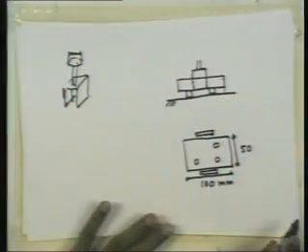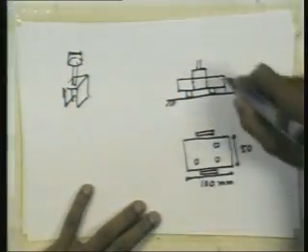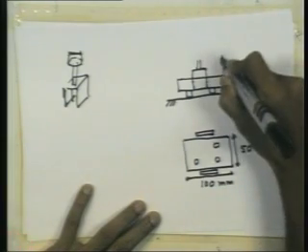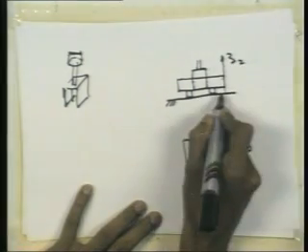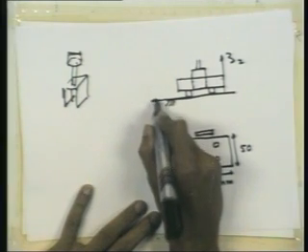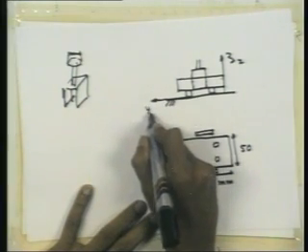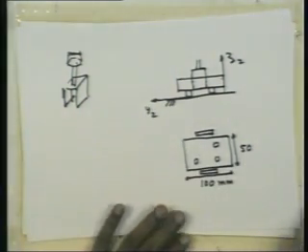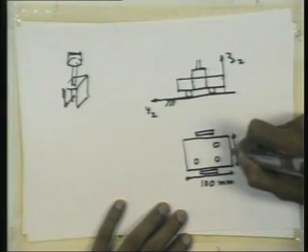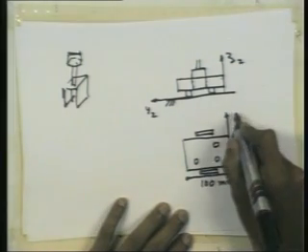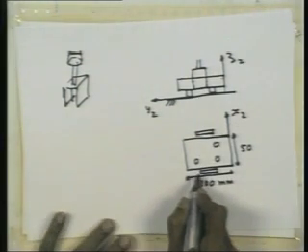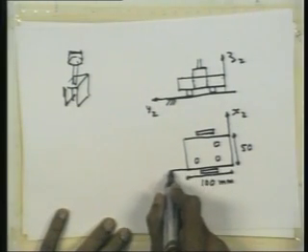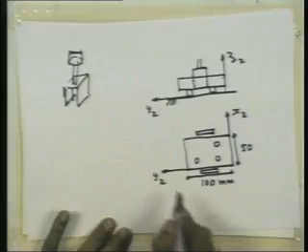Okay, so let me fix a reference frame to the object. Fine.